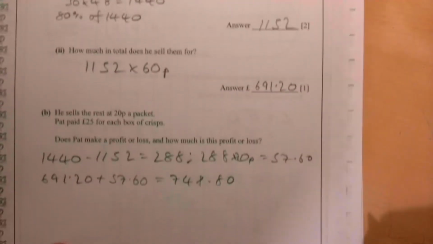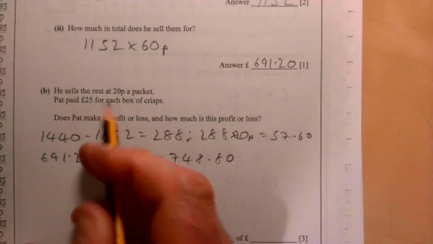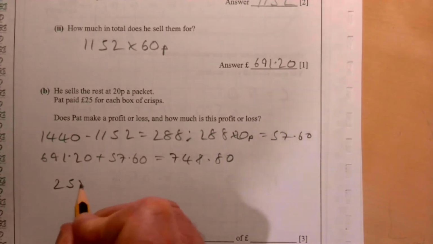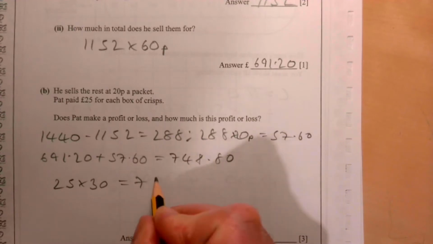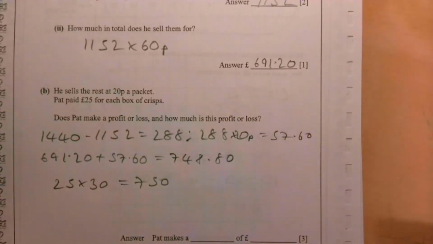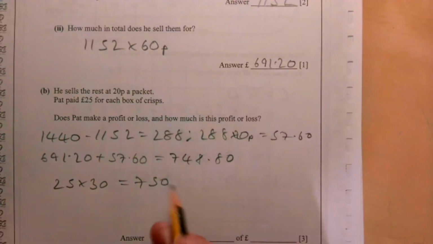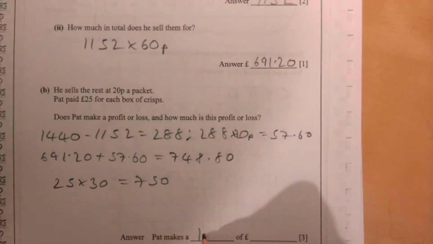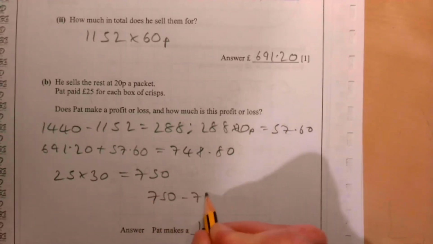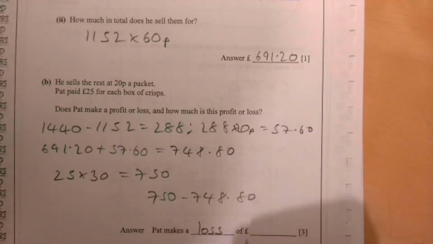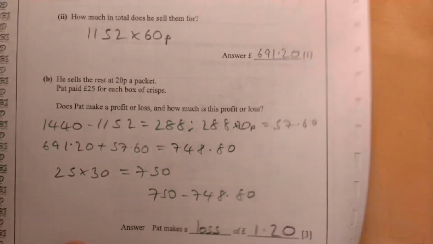So that's how much he sold them all for, and how much were they? They were £25 per box. So it's £25 times 30 boxes, and that is 750. So we ended up making a loss, taking that away from that. So he makes a loss, and then 750 take away £748.80 is a loss of £1.20 after all that.